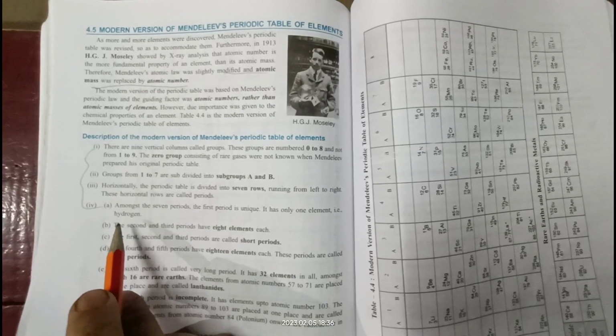From page number 306, how Mendeleev's table was later developed, just go through this line. Just go through this line that it was changed from atomic mass to atomic number, and go through these 4 or 5 points. In page number 308, some defects of Mendeleev's periodic table are given, so remember 3 or 4. From page number 309, go through the modern periodic law.